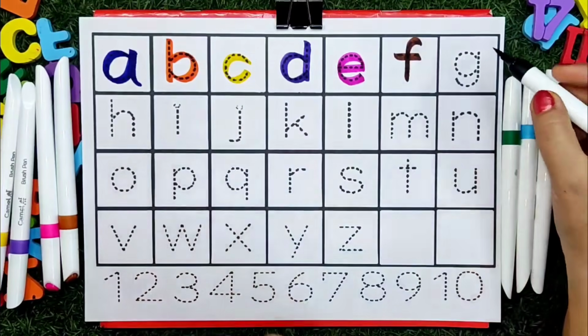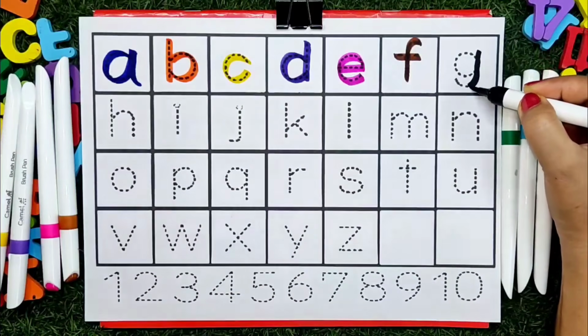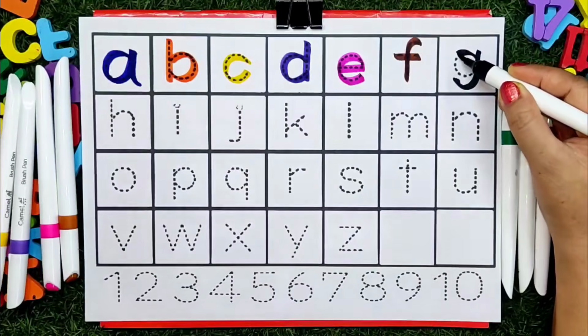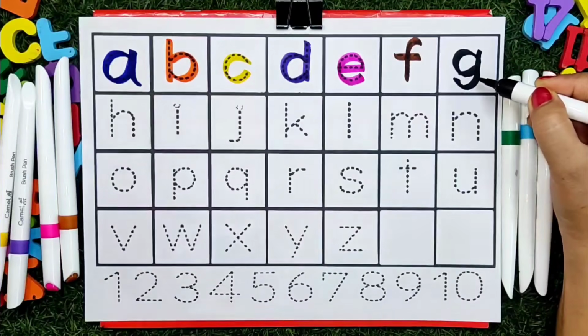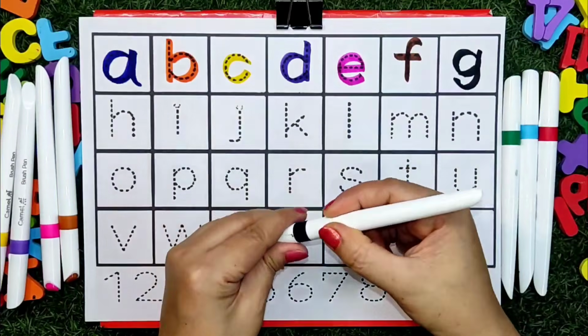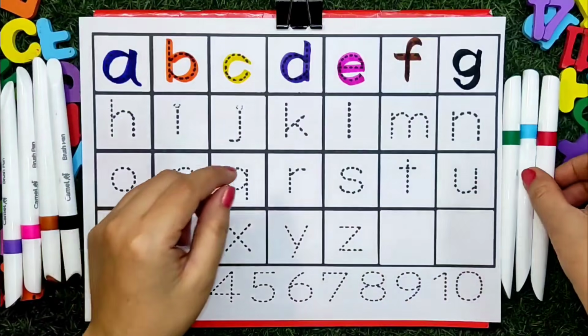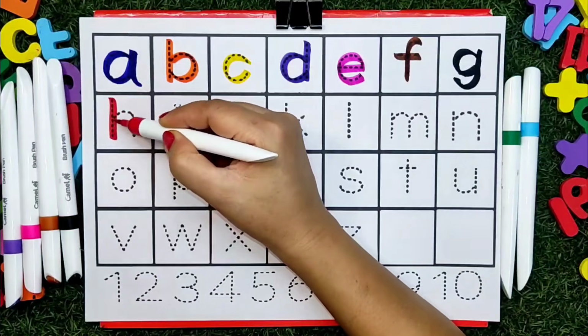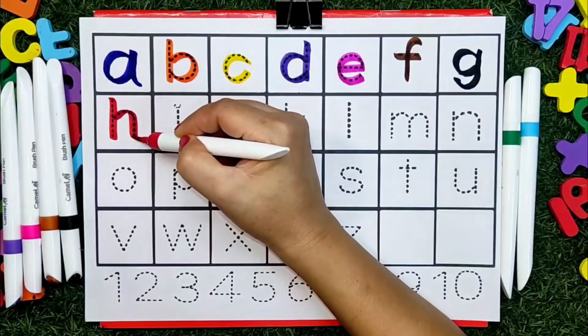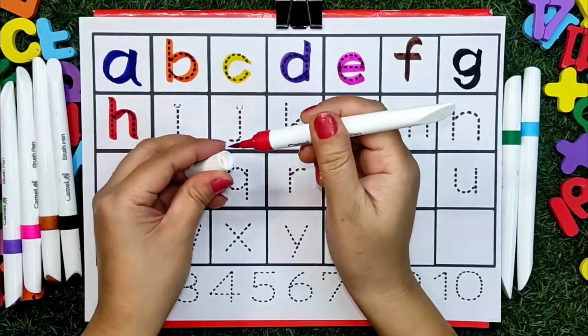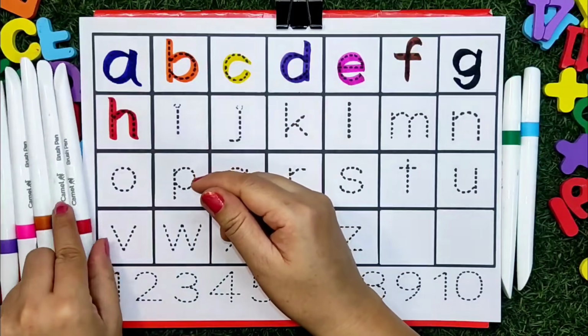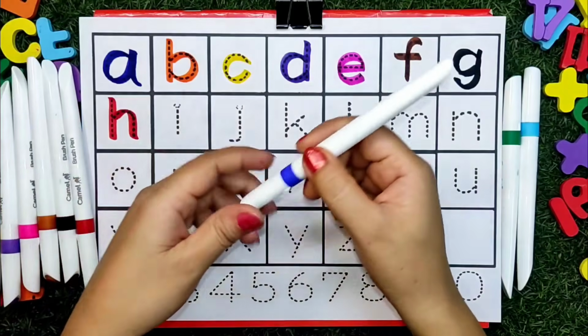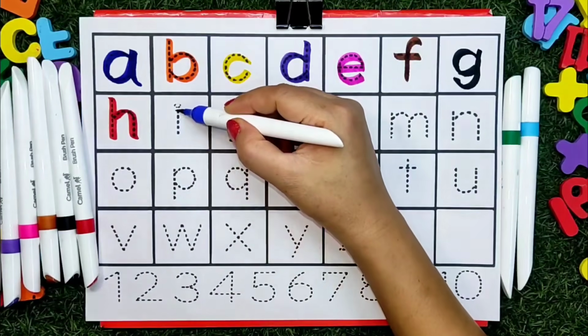Black color. G. G for grapes. Red color. H. H for horse. Blue color.